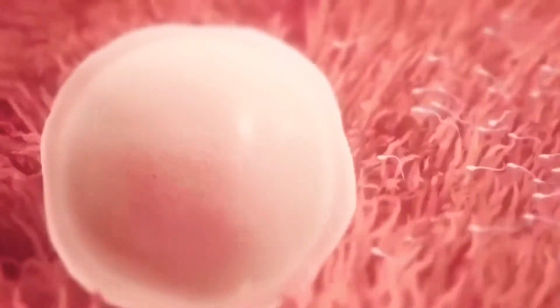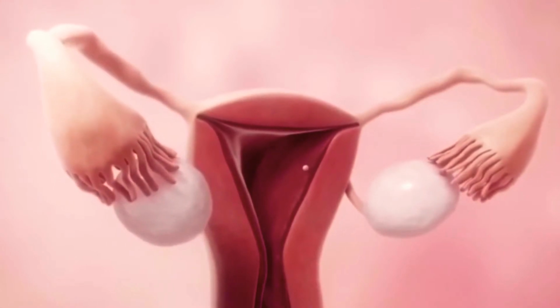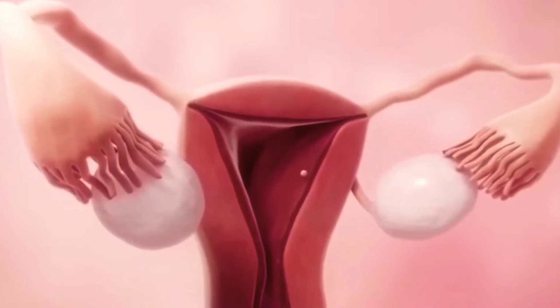If a sperm comes to fertilize it, you will get pregnant. But if it does not get fertilized, it is going to shed and you're going to see your period. That is my simplest understanding of what ovulation is.